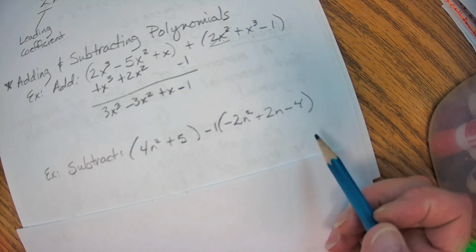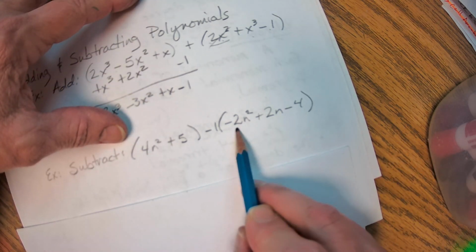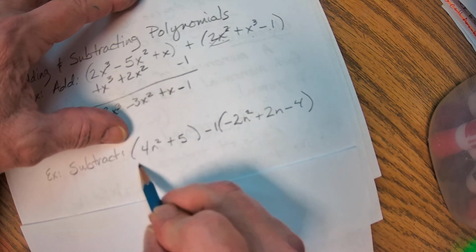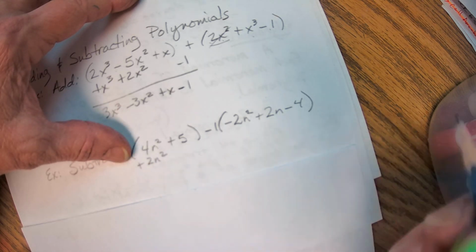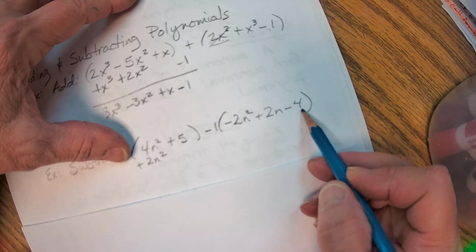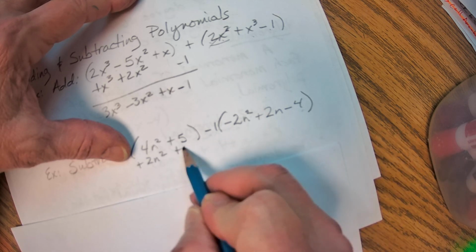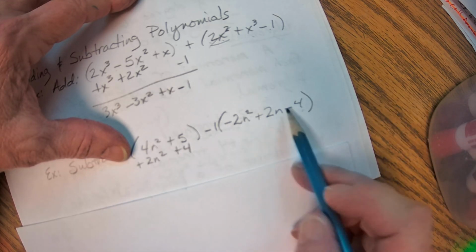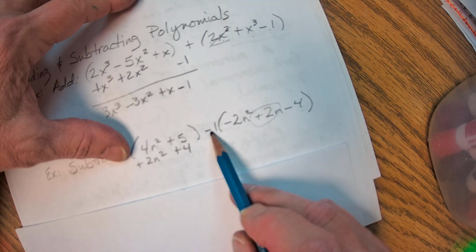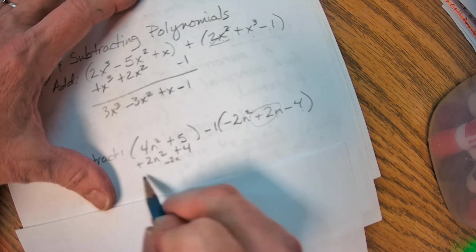So again, I'm going to take this -2n squared, but it's really negative, so it's a positive 2n squared. Let's take the constant. It's -4 here, but negative is a positive 4. But I have to squeeze that term in there somewhere. And it's going to be a -2n instead of positive, so I'm just going to squeeze it right there.